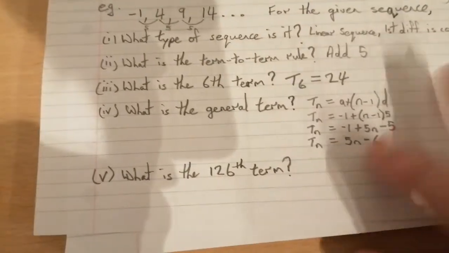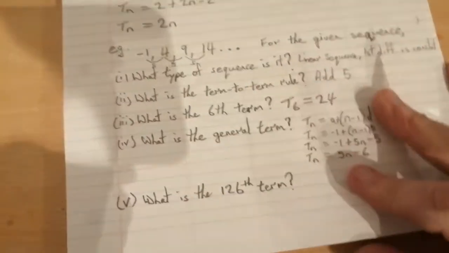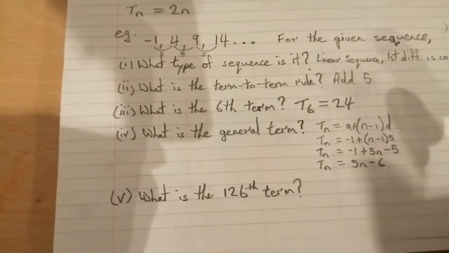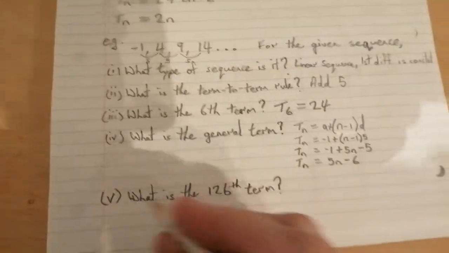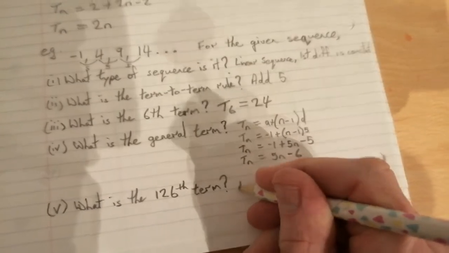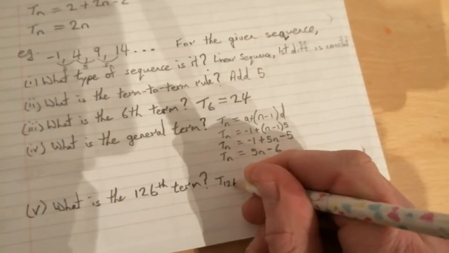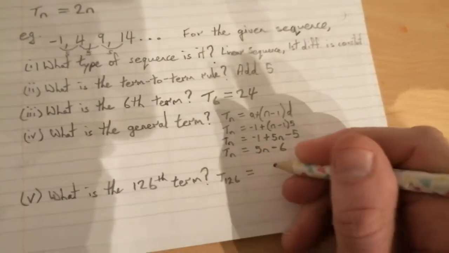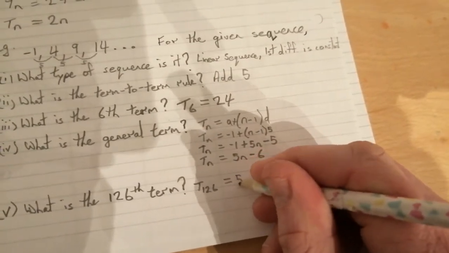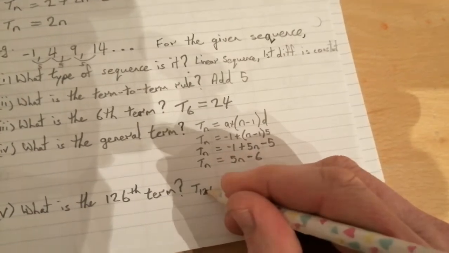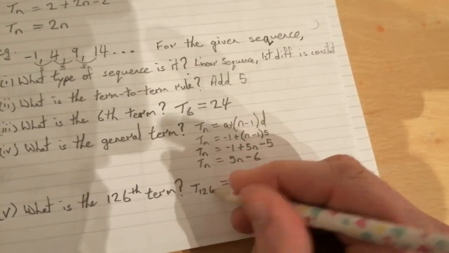Last one then, what is the 126th term? And I just want to show you one other thing after that and we'll be finished. So term n, we use our formula. And instead of the n, we put in 126. If we're looking for the 126th term, we're looking for term 126. And again, we're subbing in. If we're putting in an n there, then we must put the same n value in there, 126.